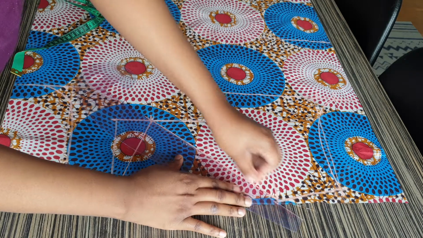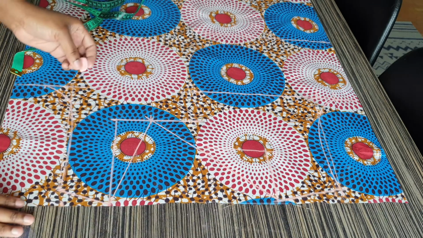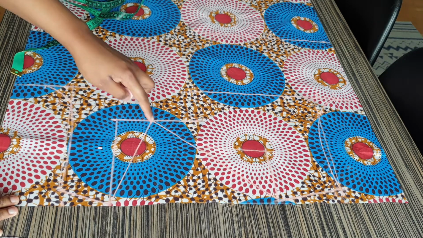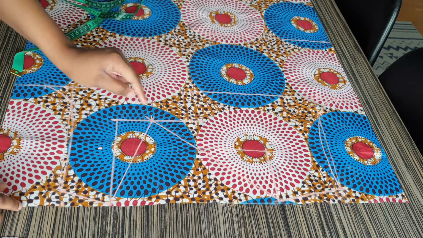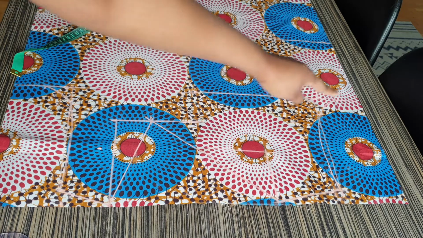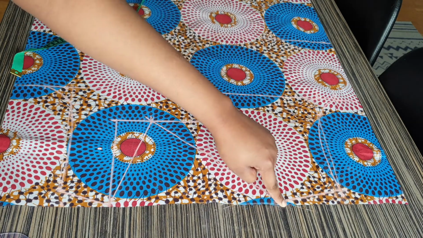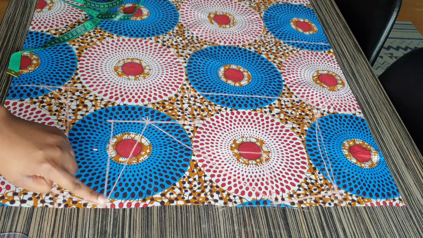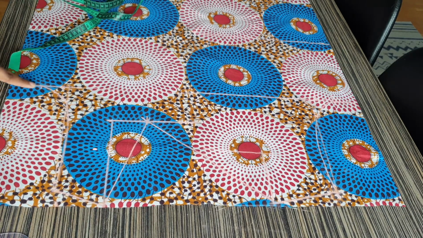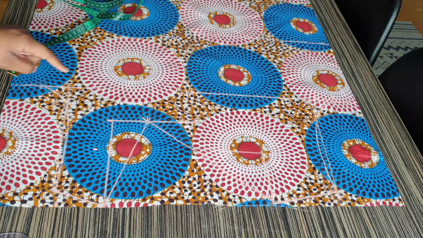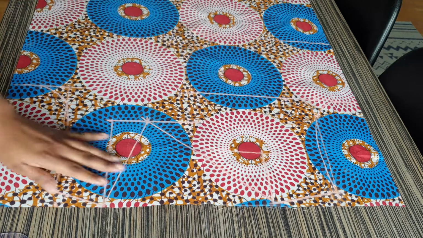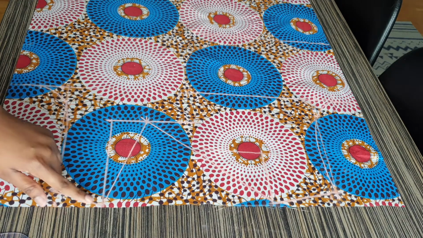This is really easy as I already have my asymmetric neckline. This is it, just as simple as ABC. This is my armhole, my shoulder slant, my asymmetric neckline, my other shoulder slant, and my other armhole. I am just going to cut all this and also my half length.